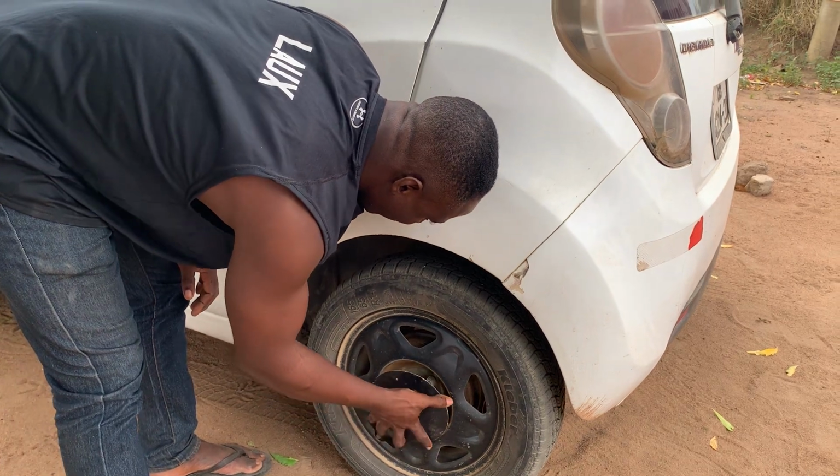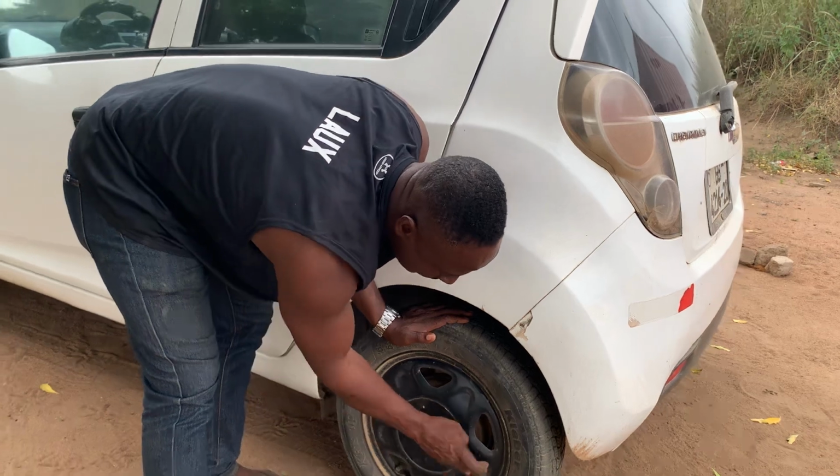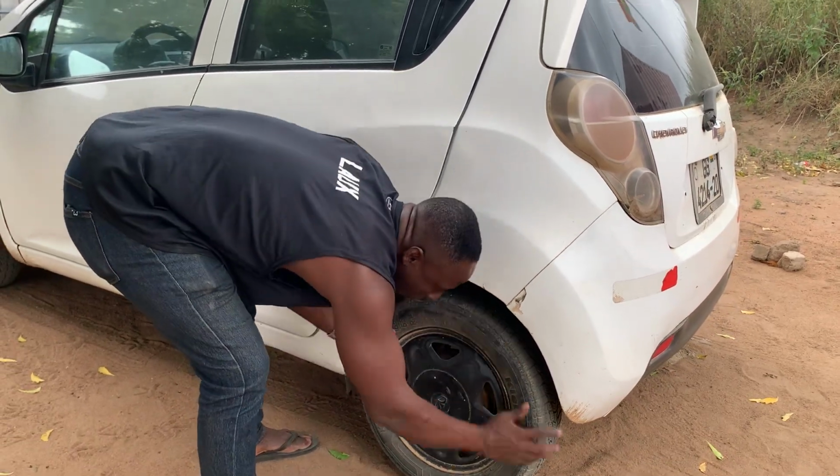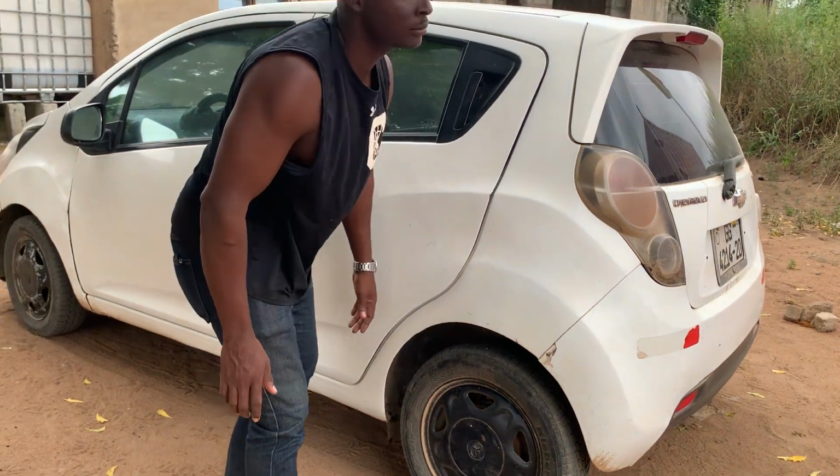I hope you've learned something small. So this is the tire, this is the rim, and this is the wheel cap. The whole thing together is called wheel.